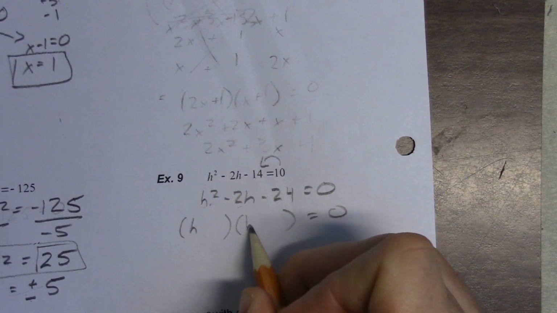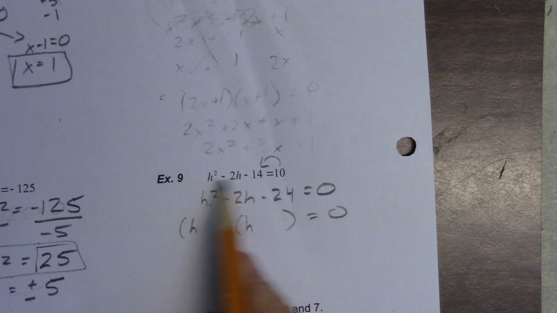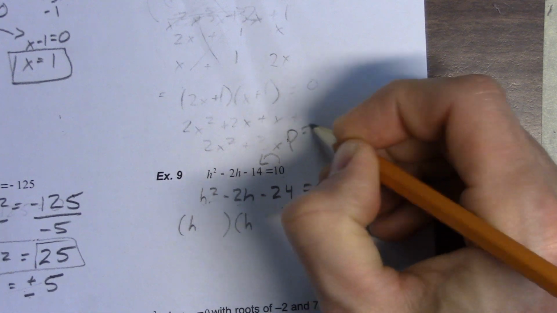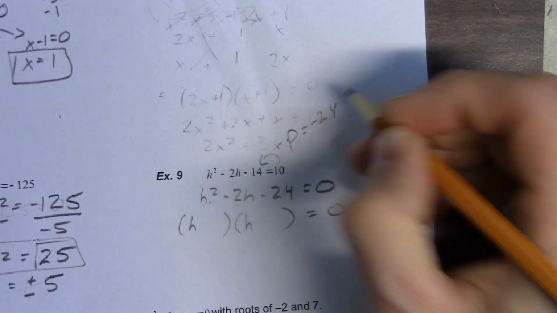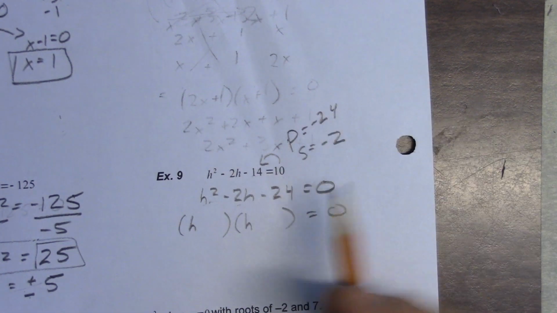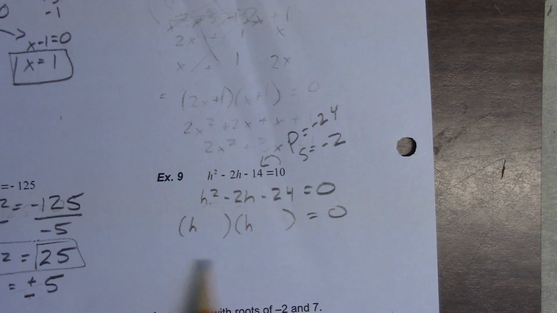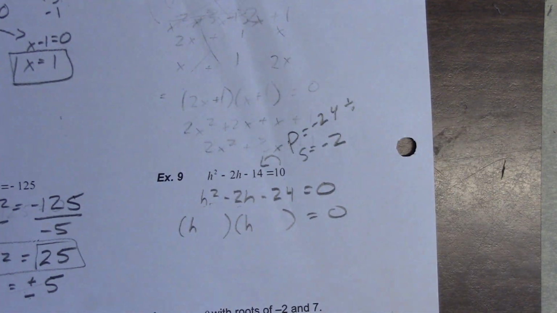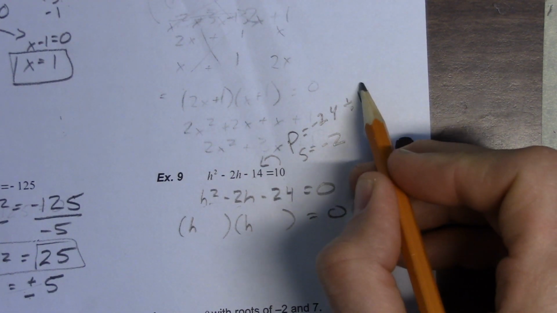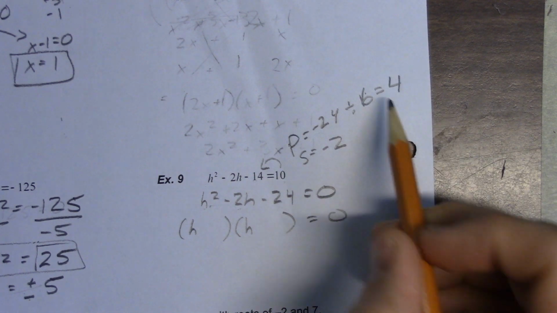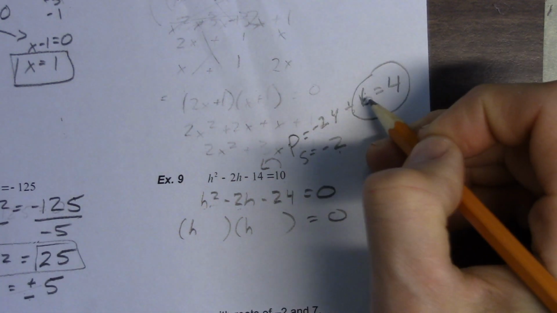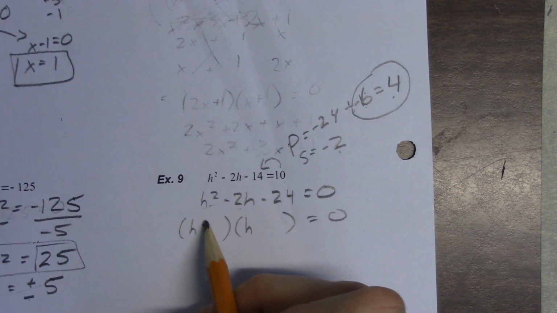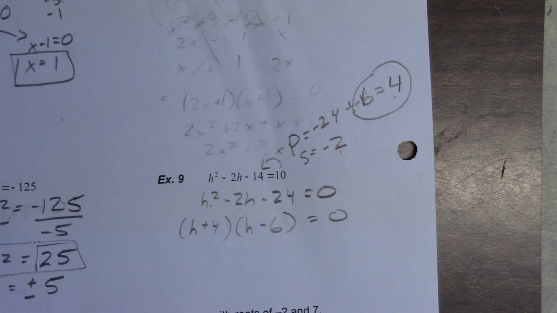If there's no a value, you can go right to 2 brackets, and you just need to find the 2 numbers that will multiply to give you -24, and sum to give you -2. Okay, when there's no a value here, you can go straight to two brackets and you just need to find these two numbers. So how would you do that? You could divide this by 6. It's going to be equal to 4. Can I use 6 and 4 to make 2? Yes. My 6 needs to be negative and my 4 needs to be positive. So we get h plus 4, h minus 6.